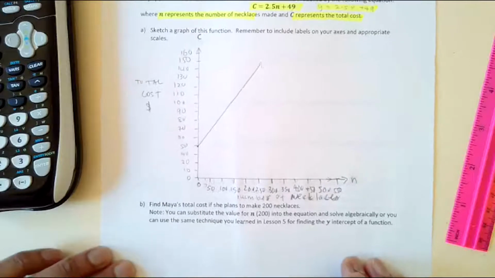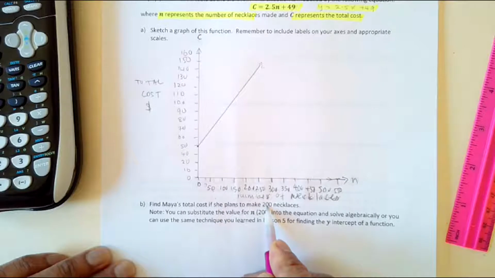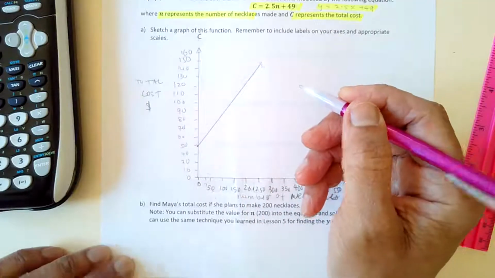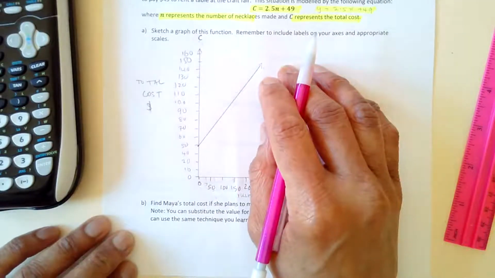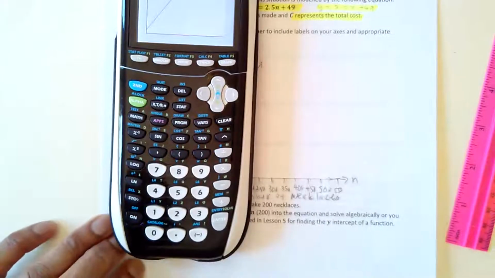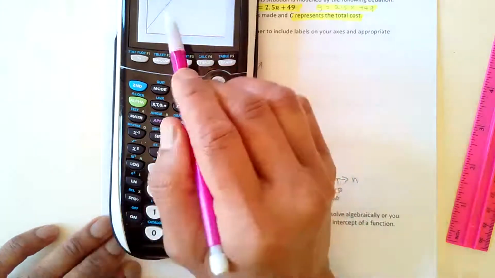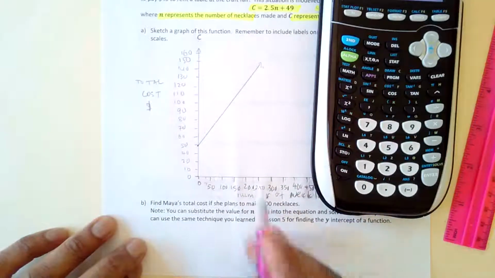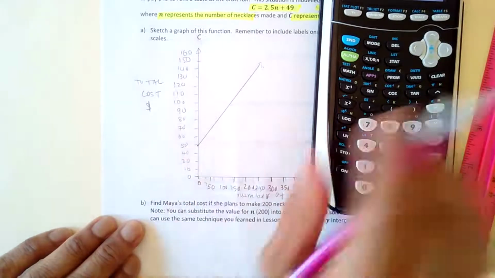Now here's the question. Find Maya's total cost if she plans to make 200 necklaces. If you want to make 200 necklaces here, how much would it be? I didn't do a realistic scale here, so I'm just doing a sketch. So now I have to go to my graph, and this is what you'll have to do in this case. You want to find how much cost it would be when there are 200 necklaces.